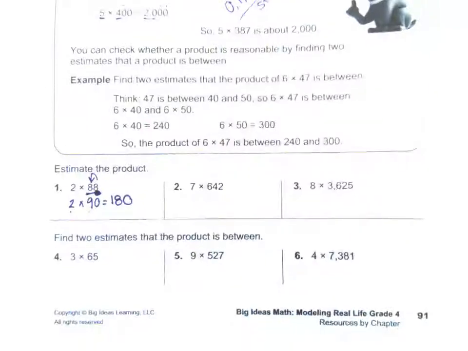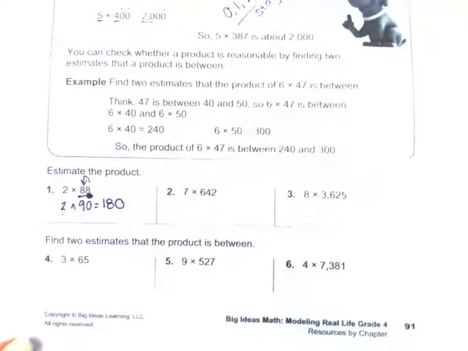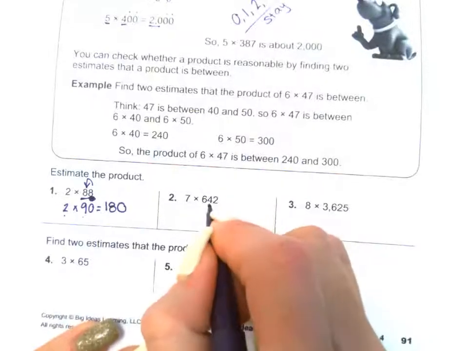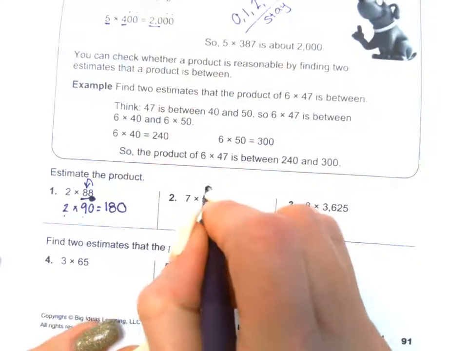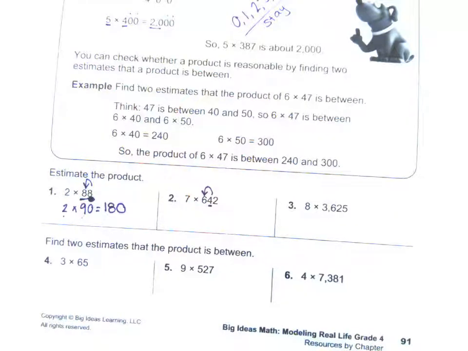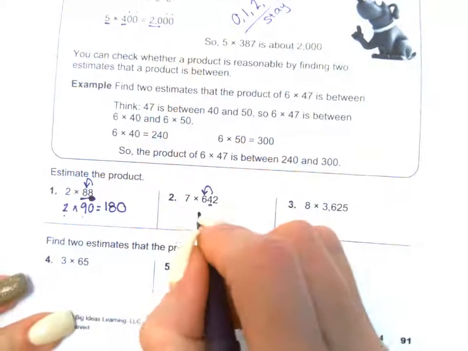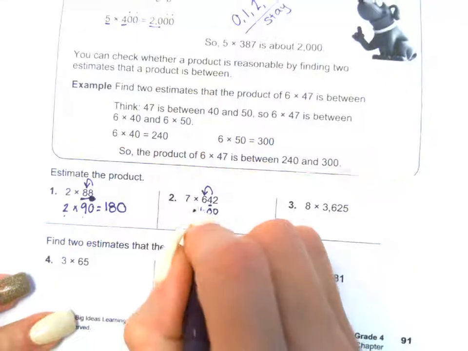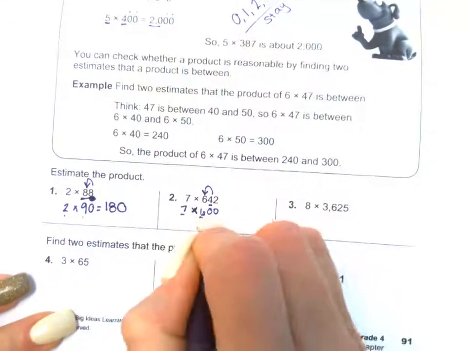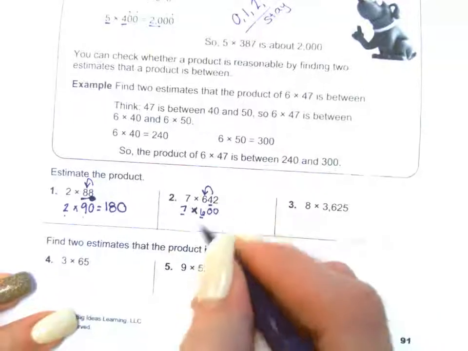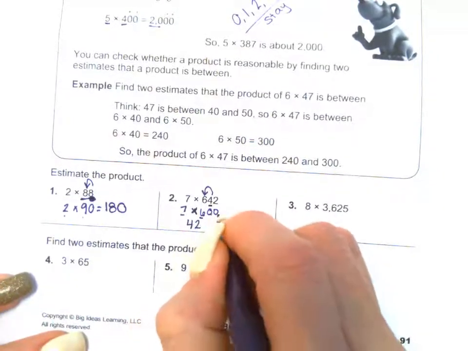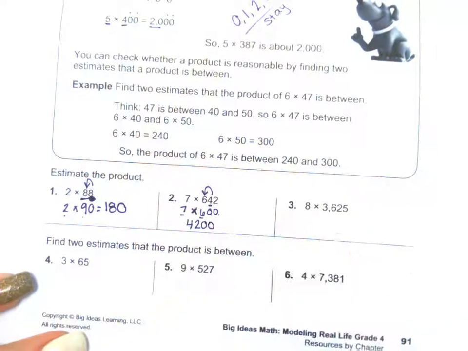We'll look at another one. Here's my next door neighbor, and it's going to tell the 6 to do what? Stay the same. Now I'm going to find my basic math fact, which is 7 times 6. What is 7 times 6? Good. 42. And then I've got how many zeros? Good.